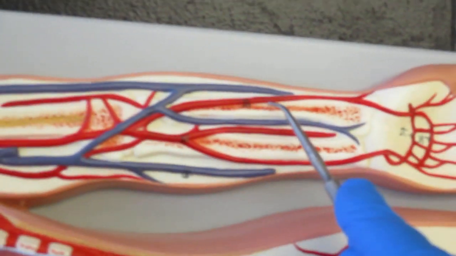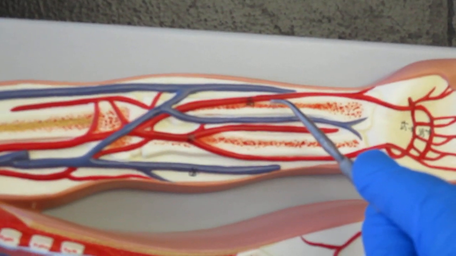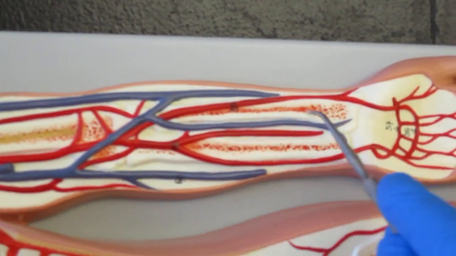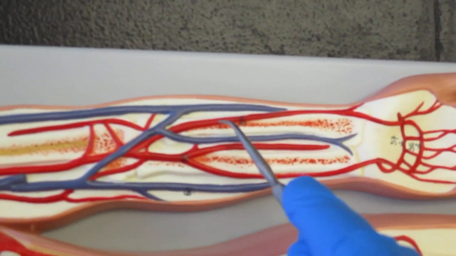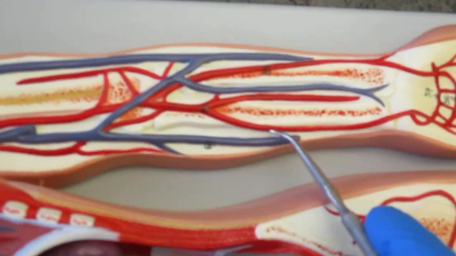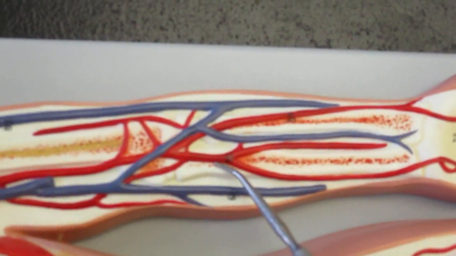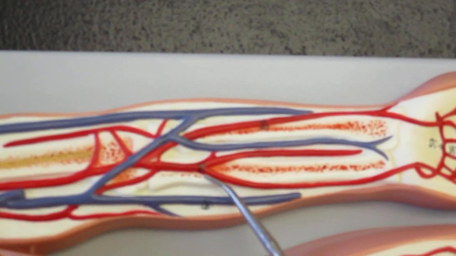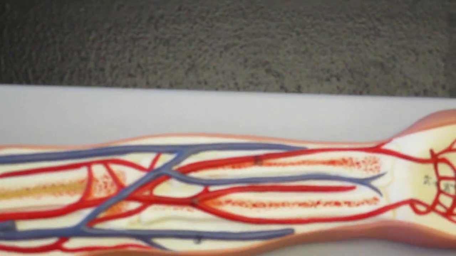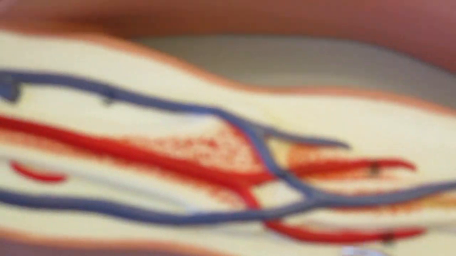let's just move over here. So this one right here would be your radial artery here on this side. So here's your radial artery, the radius bone here. So radial artery is here. And then we have right here, that's the ulnar artery right here. Ulnar artery is right there. And we see over here, this one would be your radial artery here.